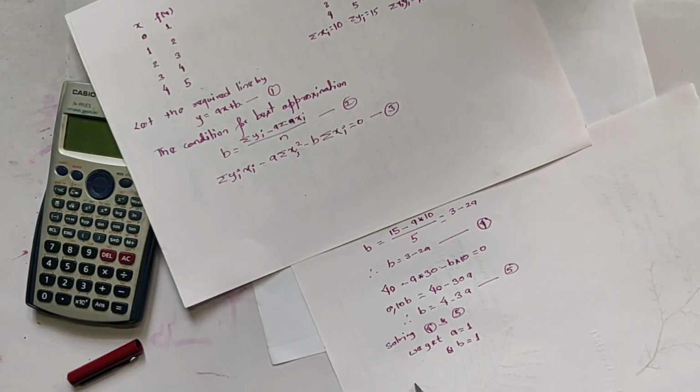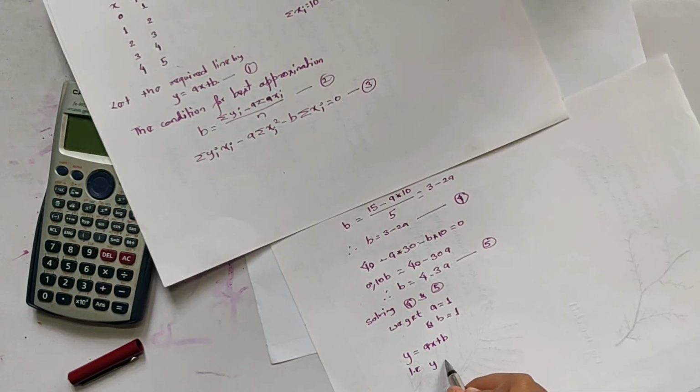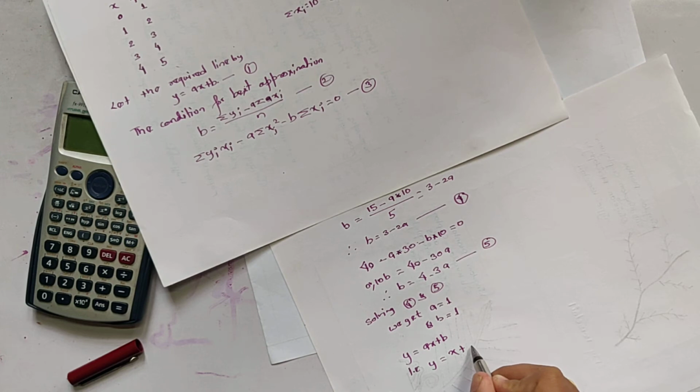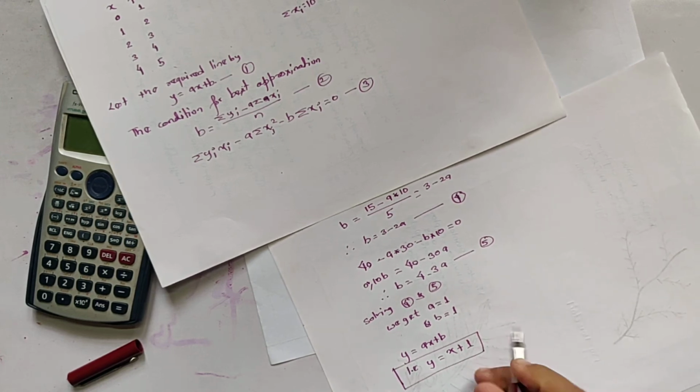So our equation y equals ax plus b is converted into y equals x plus 1, as the value of a is 1, 1 into x is x, and b is 1. So this is our required equation.